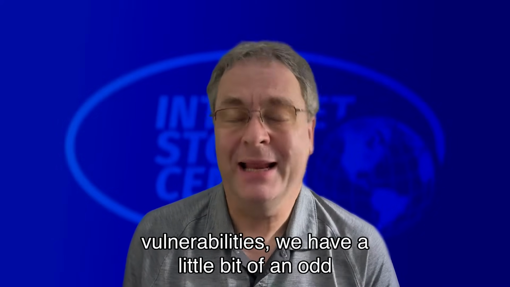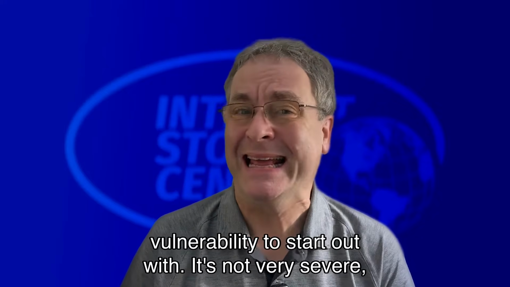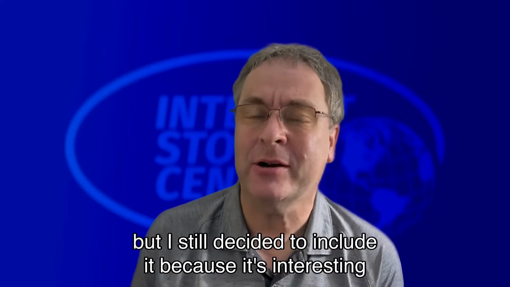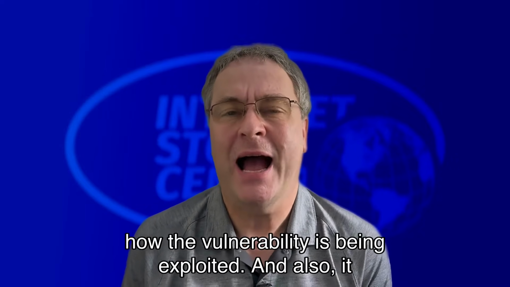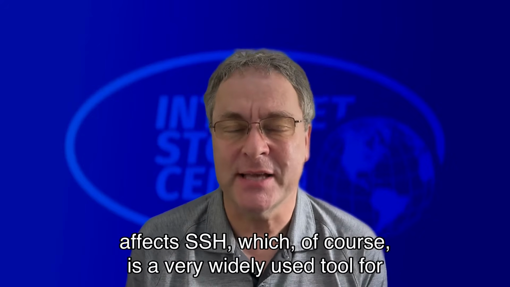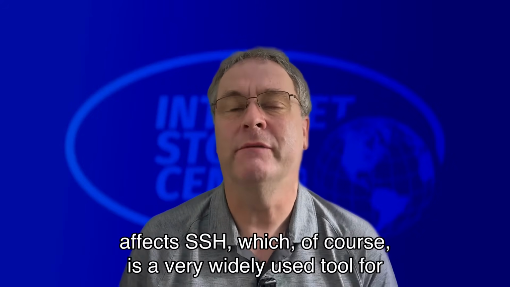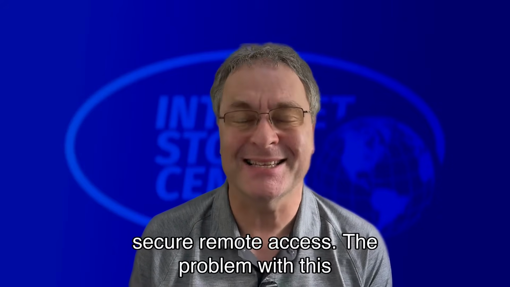And in vulnerabilities, we have a little bit of an odd vulnerability to start out with. It's not very severe, but I still decided to include it because it's interesting how the vulnerability is being exploited. And also it affects SSH, which of course is a very widely used tool for secure remote access.